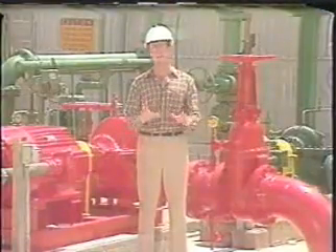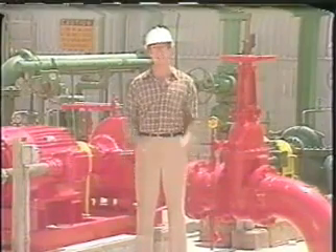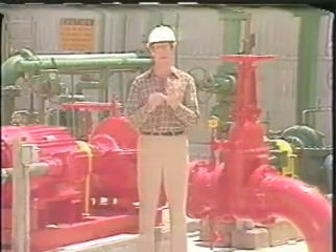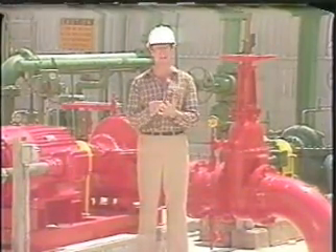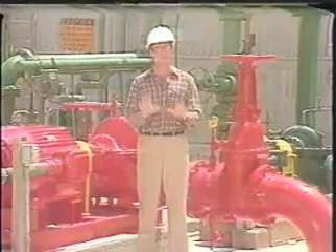Now let's stop and review what we've covered so far, and then move on to some additional information about packing boxes, packing, mechanical seals, and bearings. Stop the tape and turn to section 3 in the workbook.